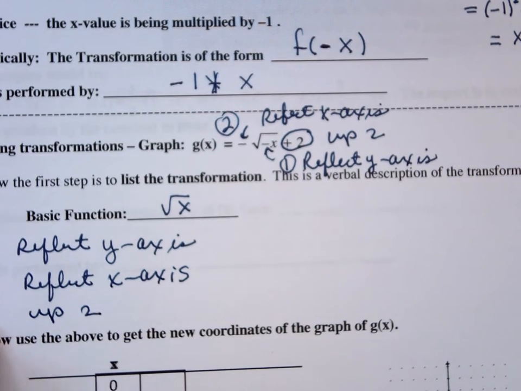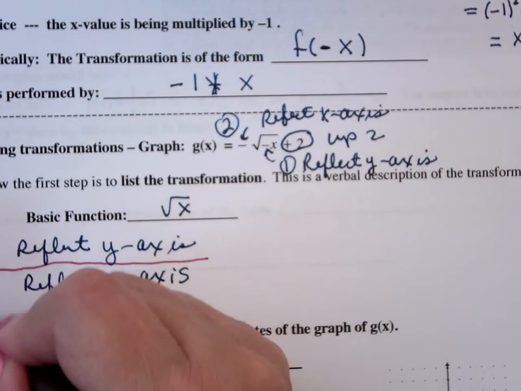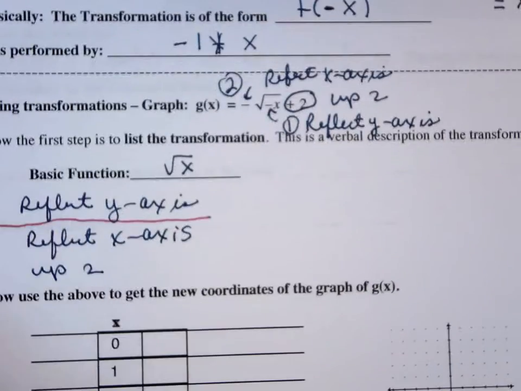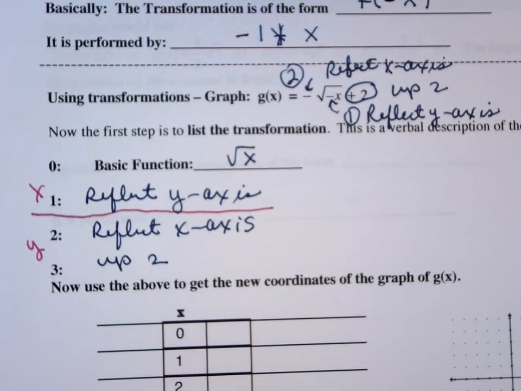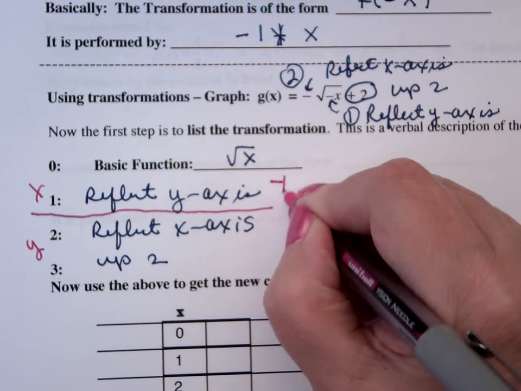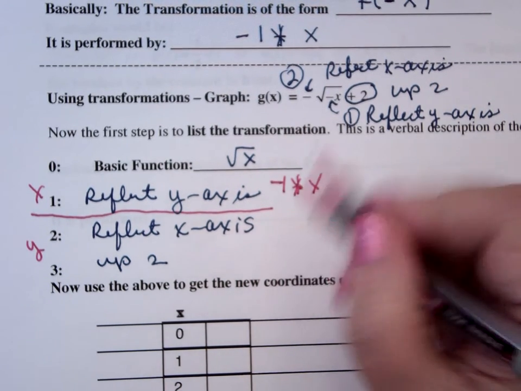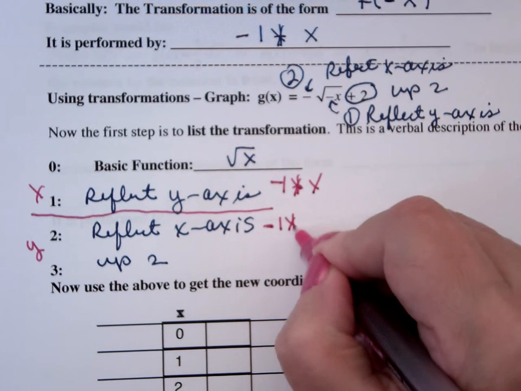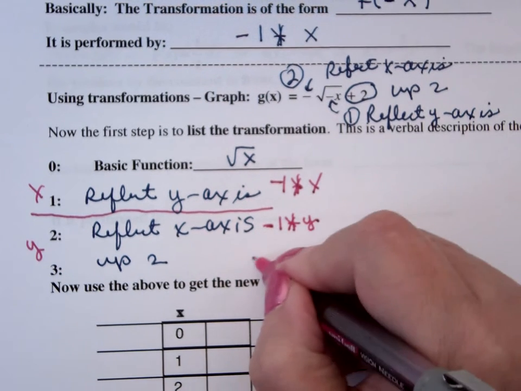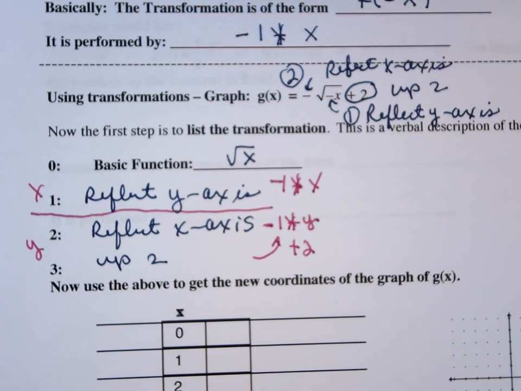And then remember, once I hit the outside, this is all x's, this is all y's. Reflect across the y-axis, I'm going to take -1 times the x values. Reflect across the x-axis, -1 times the y values. Up 2, I'm going to add 2 to the y values. So that's my order.